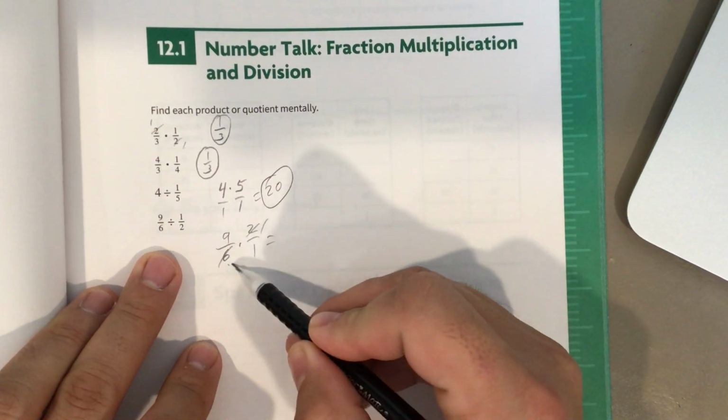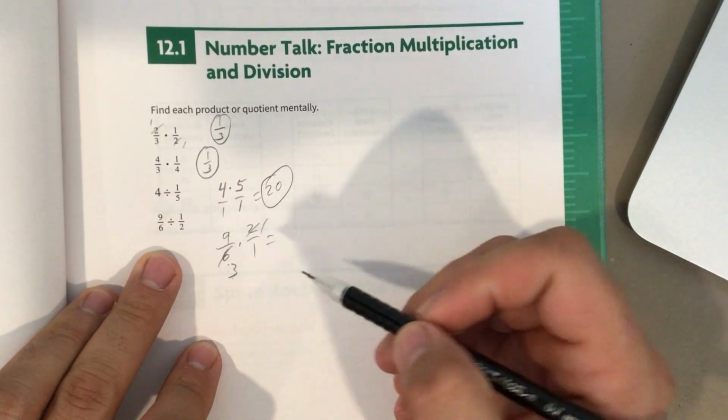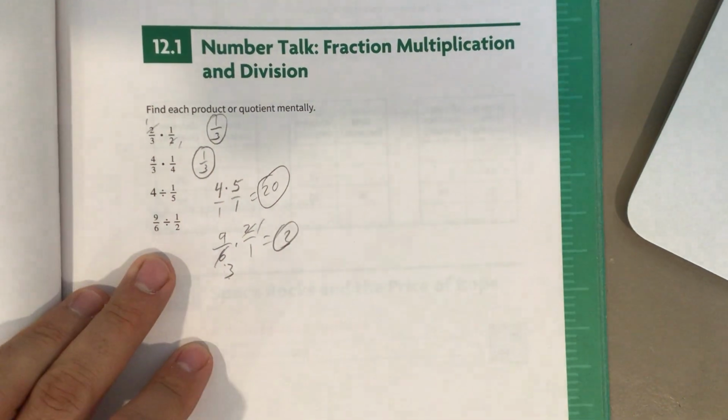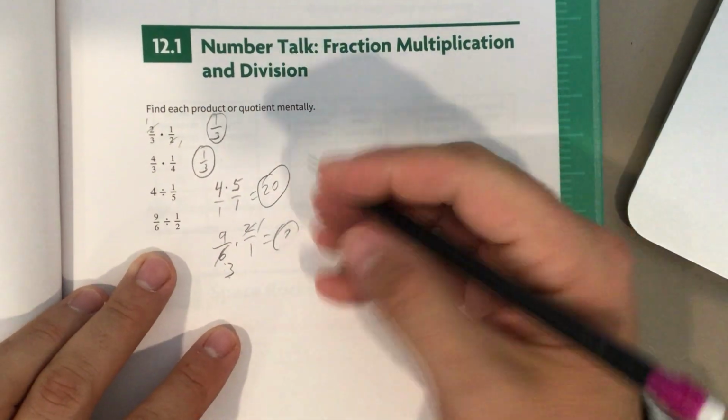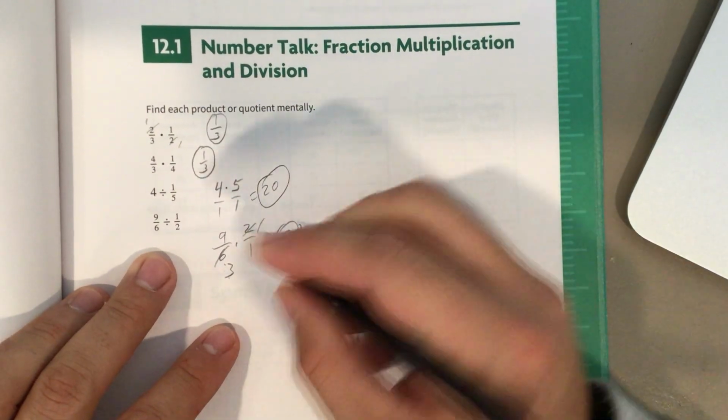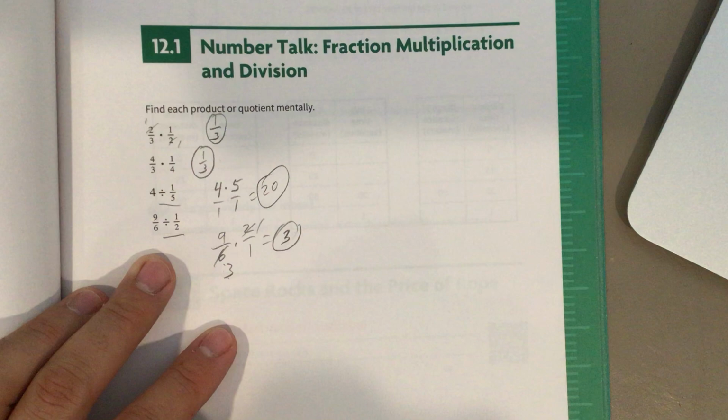Or maybe you can cross cancel and see 9 divided by 3 is 3. However it takes you to get to 3, just remember, when you divide, the number behind the division sign is the one that gets flipped.